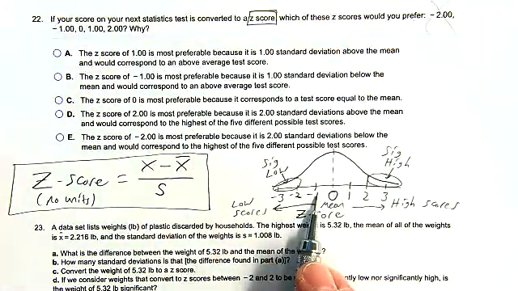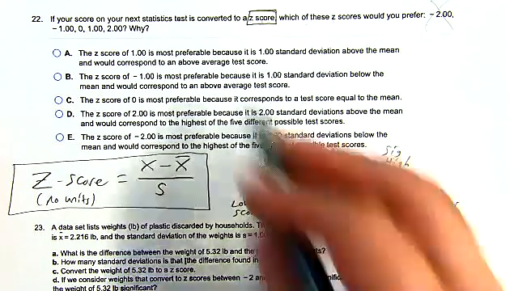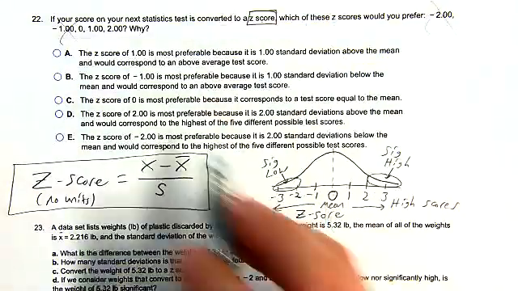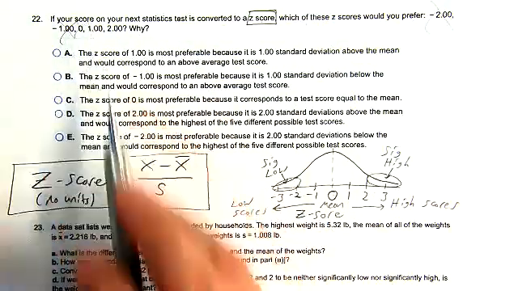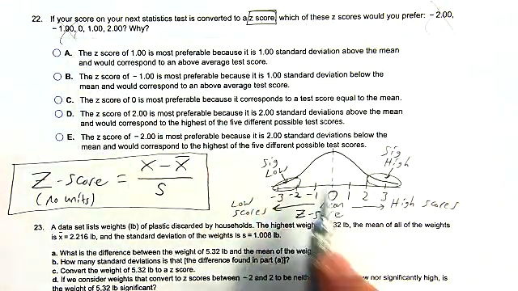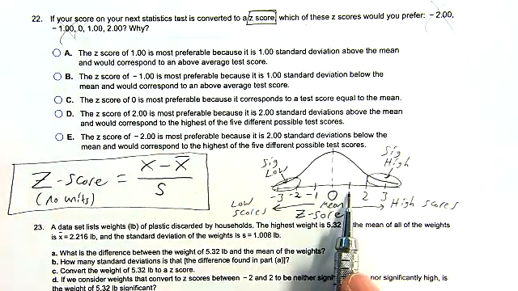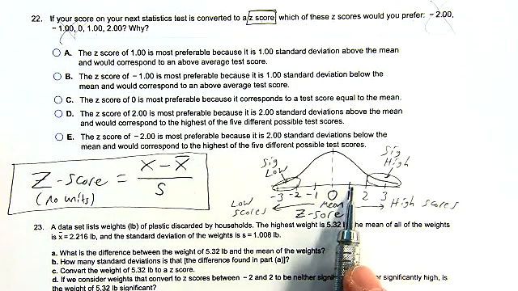So that one's out. Minus 1 would be here. That means you scored worse than about 60% of the people. You also don't want to be there. 0 means you scored exactly the mean, the average. We can do better. 1 means you scored better than average, in about the top 20% or so.